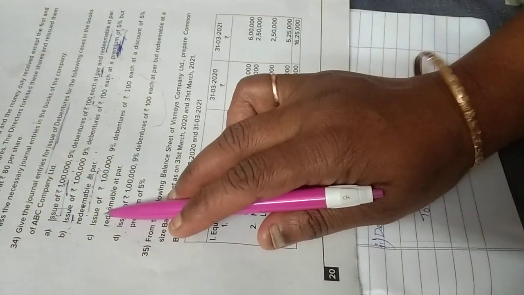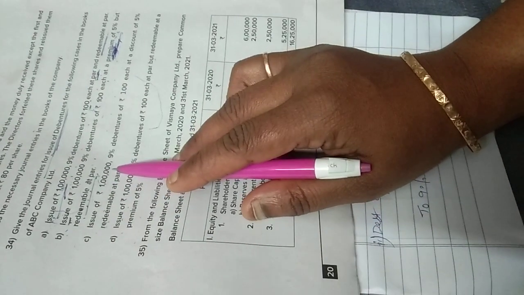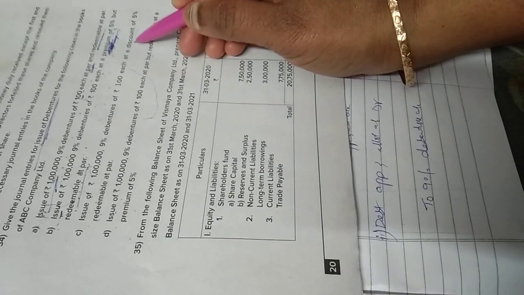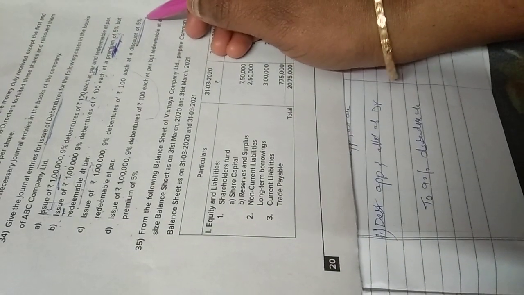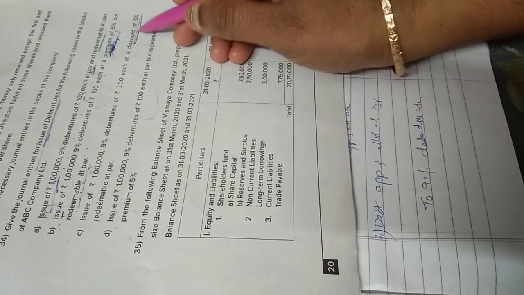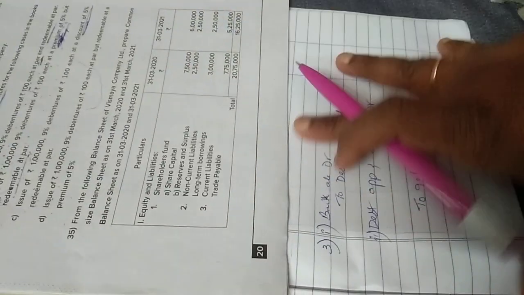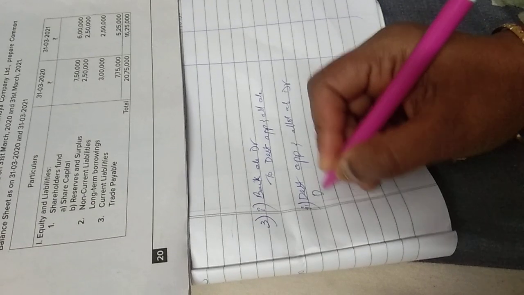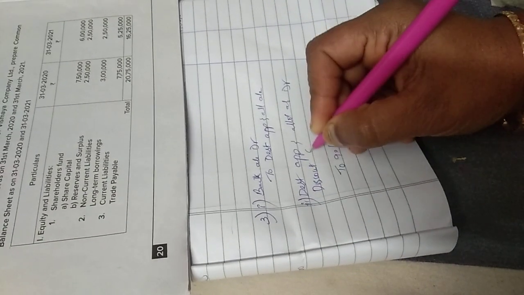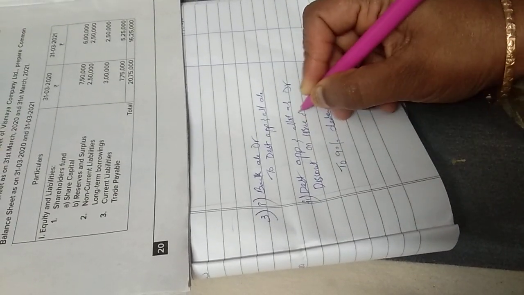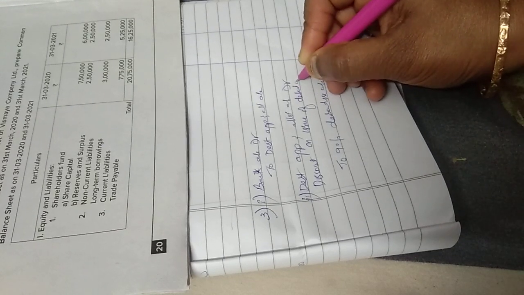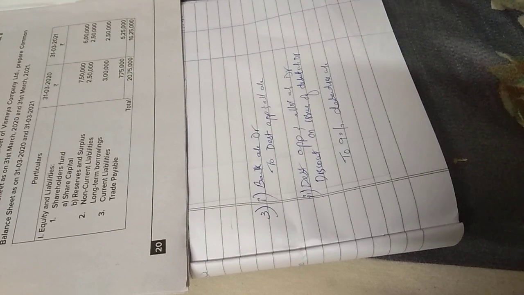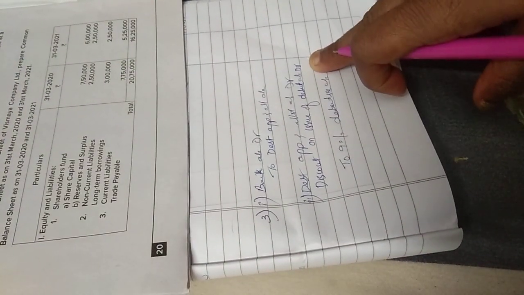The third case says issue of rupees 1 lakh 9% debentures of 100 each at a discount of 5%. So your first part is issue. You're issuing it at discount. What did I say? When it is issued at discount, you will add discount on issue of debentures account debit. Okay, when you issue at a discount, it's a loss or expense for you, so that's why you're debiting it.